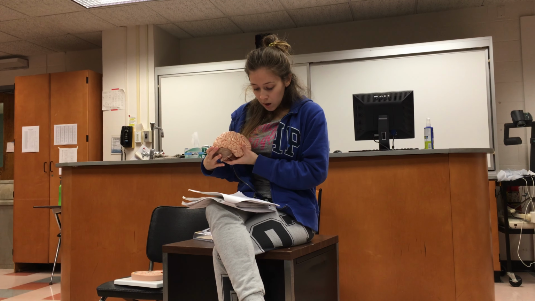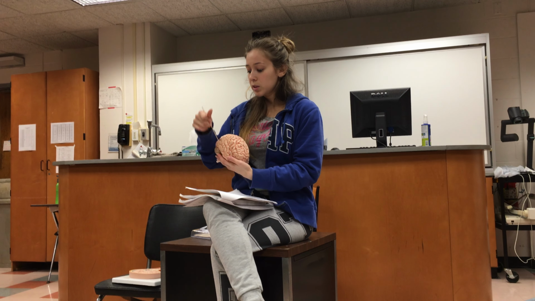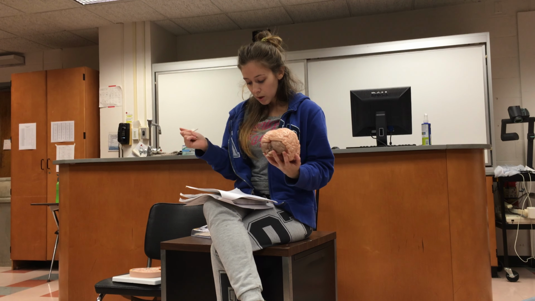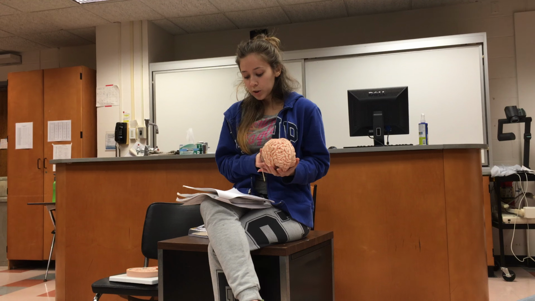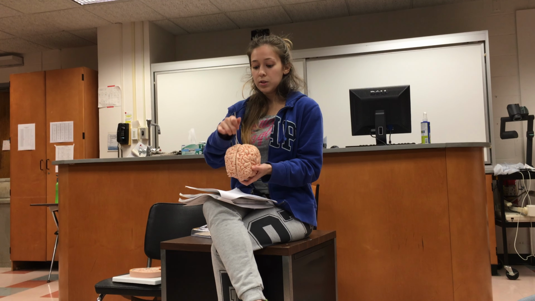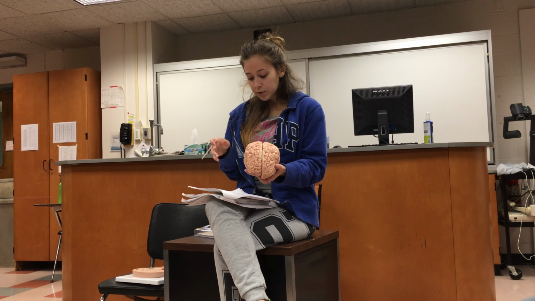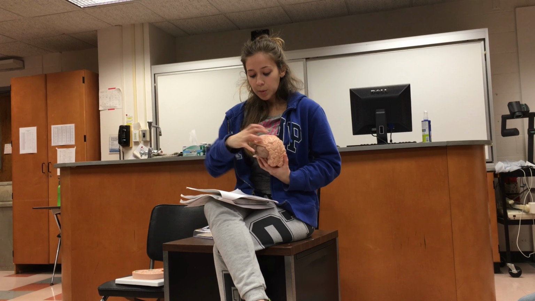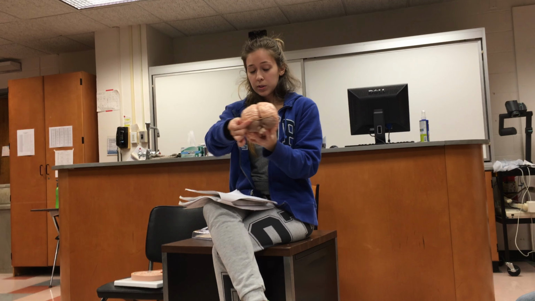Okay. So we did the frontal, the parietal, the temporal, the occipital. Now we have fissures. The longitudinal fissure is what you can see right here. It cuts the cerebral cortexes. That's the fissure that goes down right there. And then we have the transverse fissure, which separates the occipital part from the cerebellum. So it's right there where the stick is.